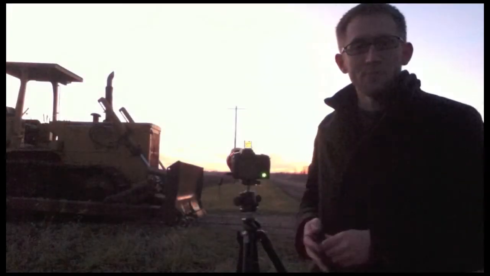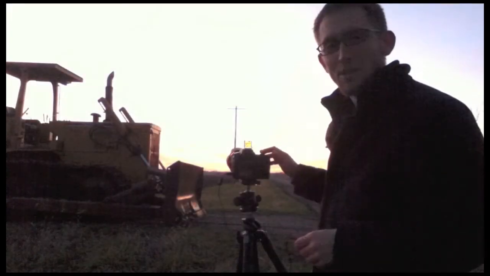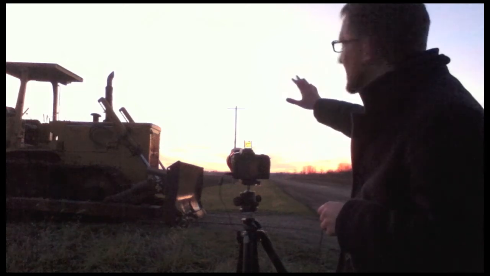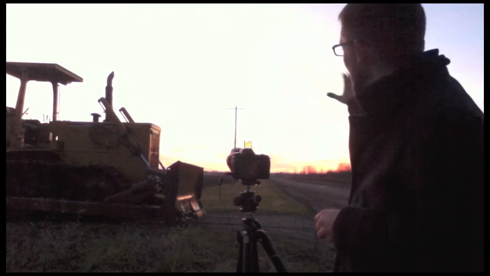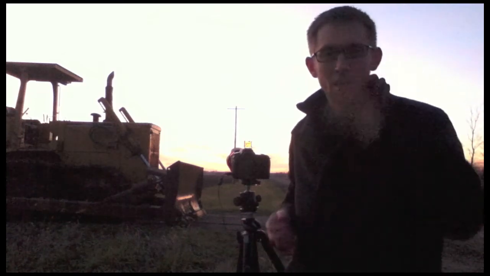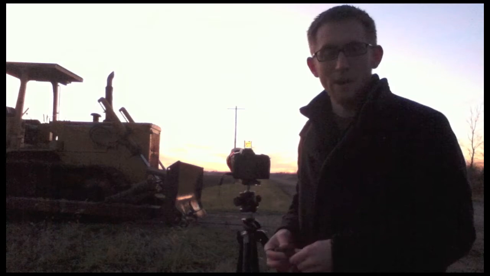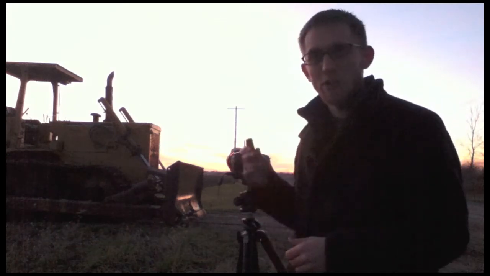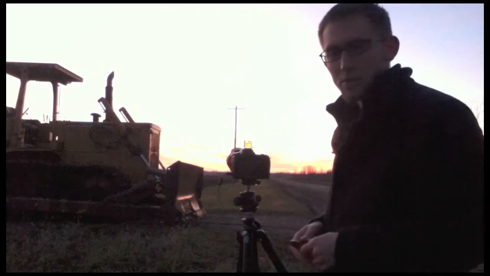So behind me, you can see a bulldozer. I've got my camera set up here. But what you probably can't see is the beautiful sunset that is up in the sky. And the reason is that the video camera I'm using to record this doesn't capture that same high dynamic range. So I'm going to use my camera with my tripod and my wired shutter release to take 3 pictures.